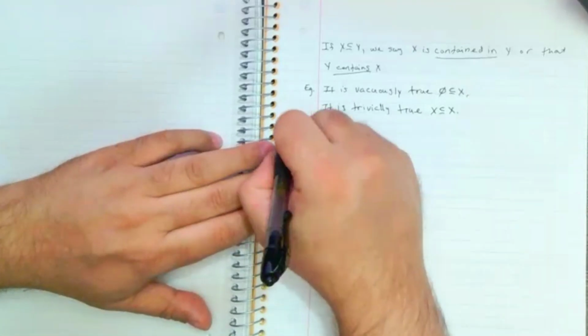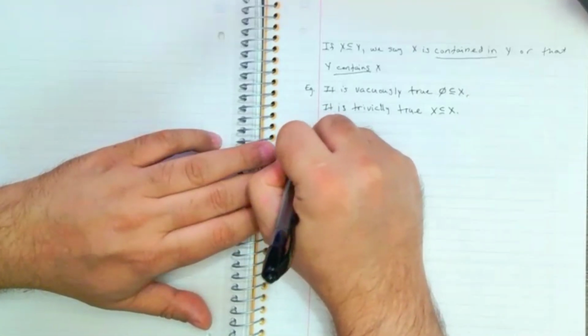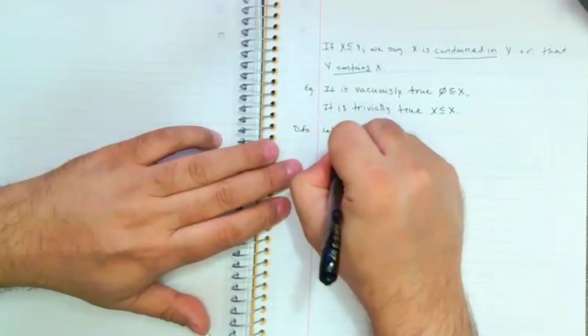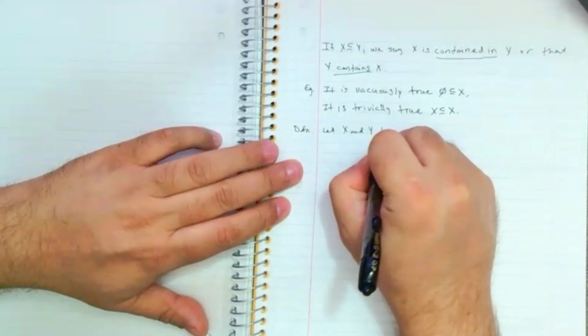Okay, so new definition. Again, let X and Y be sets.